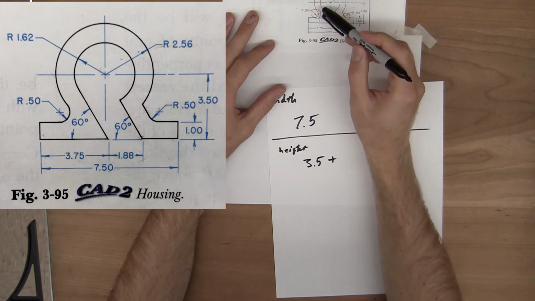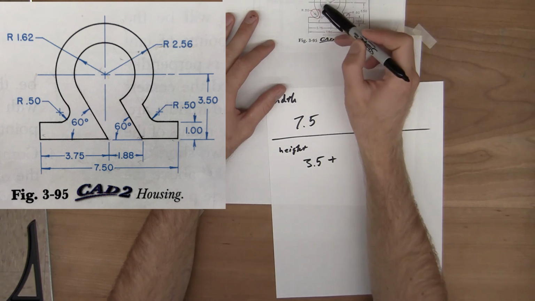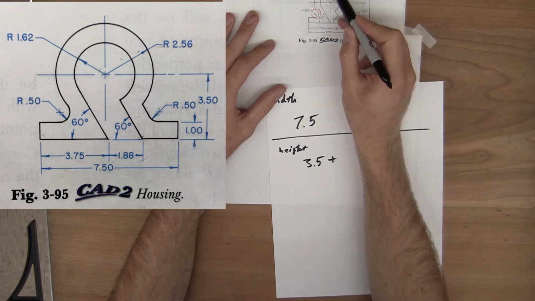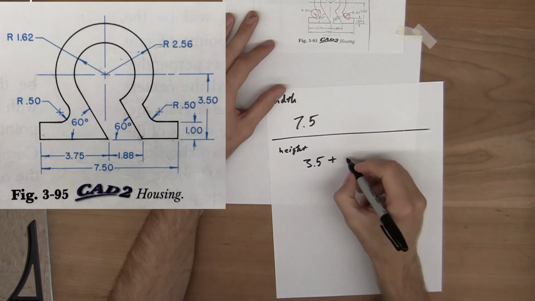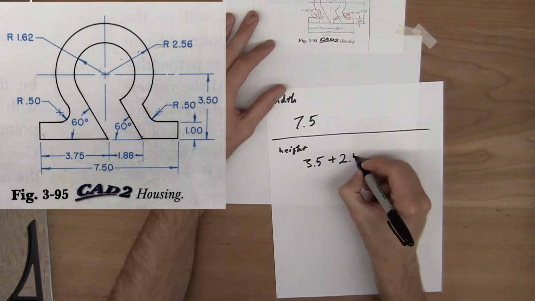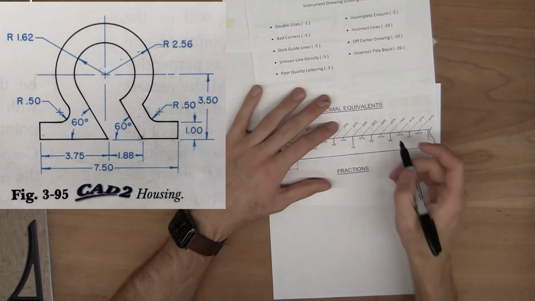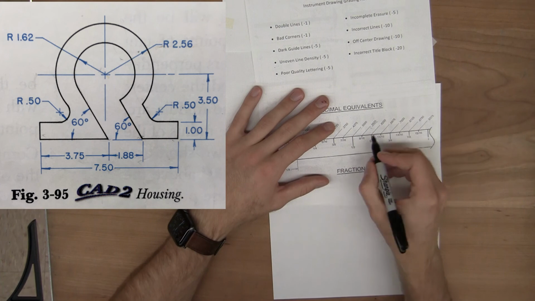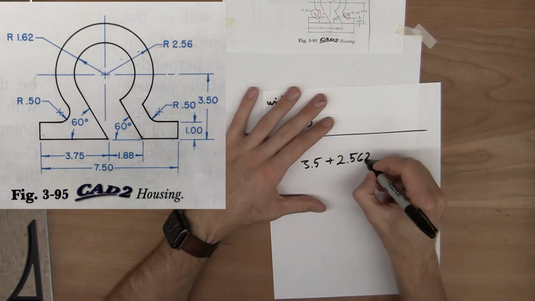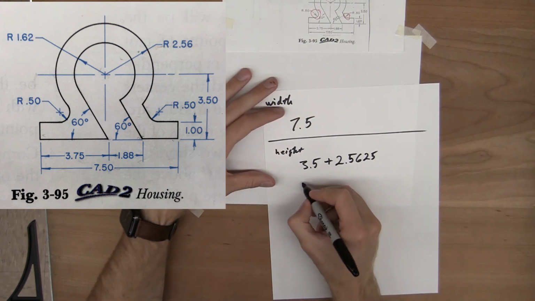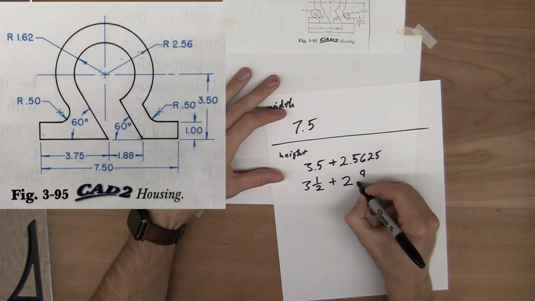This one, the 1.62, brings me to the inner arc. The 2.56 brings me to the outer arc. Well, this outer arc is the total, is that highest point. So 3.5 plus 2.56. And I'm going to look over here at my decimal equivalents and see this 2.5625, so 9/16 is what we're shooting for. So I'm just going to rewrite that 3 1/2 plus 2 9/16.